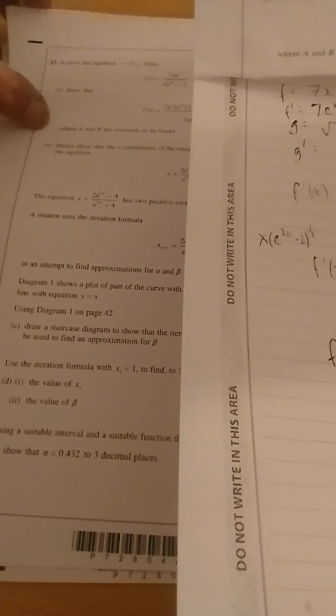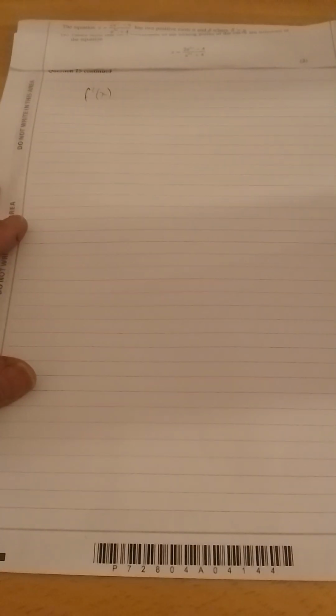Right, so we now have 15 part B, which is here. It says, hence show that the x-coordinates of the turning points of the curve are given by this equation. So we already knew that the top of the equation was given in part A. You could do this even if you hadn't managed to do all that algebra.